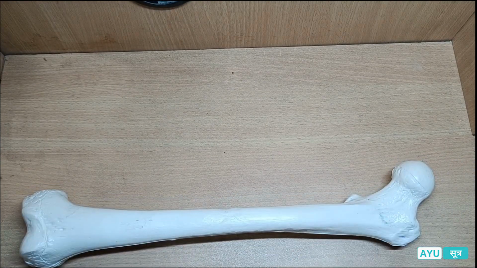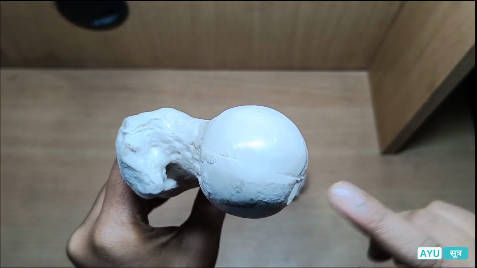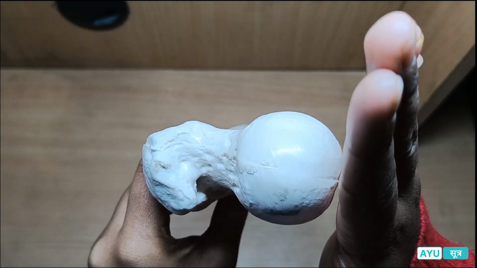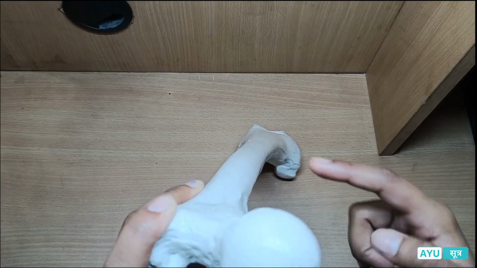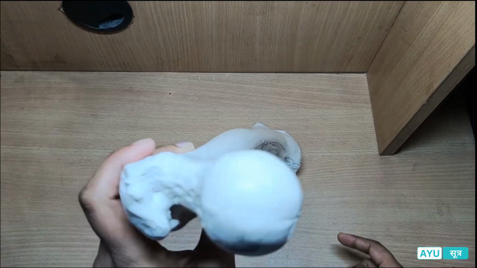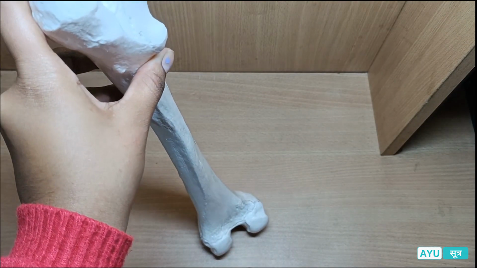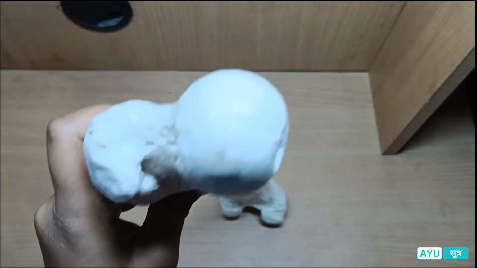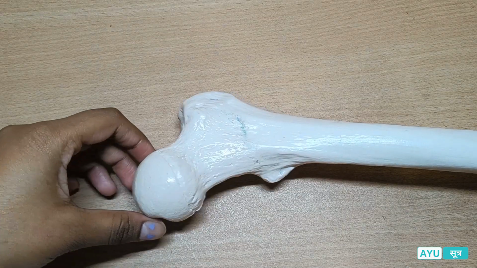Let's move on to the anatomical position. The head of the femur is directed medially and slightly forwards. The shaft is placed obliquely downwards and slightly medially so that the two condyles are placed in the same horizontal plane. Now let's focus on the structures present on the upper end.